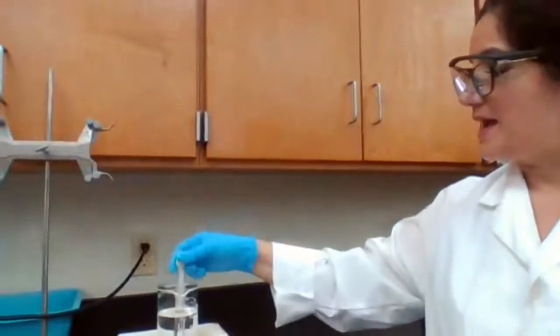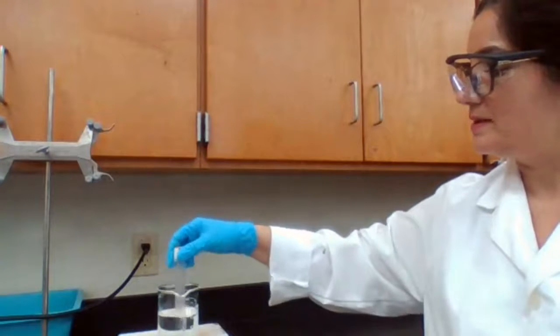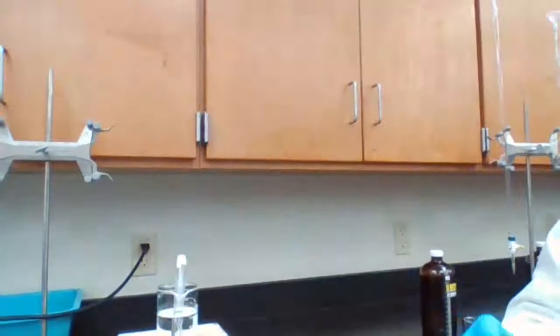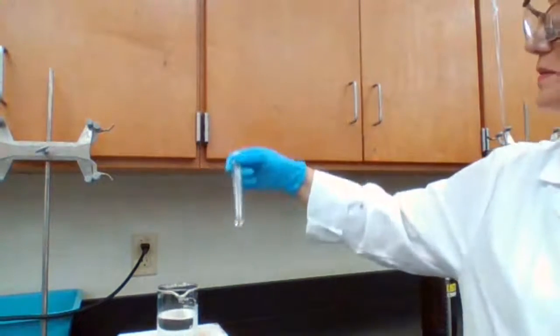We want to see what happens if we place the saturated ammonium chloride in the hot water bath. Now you're supposed to stir it periodically.